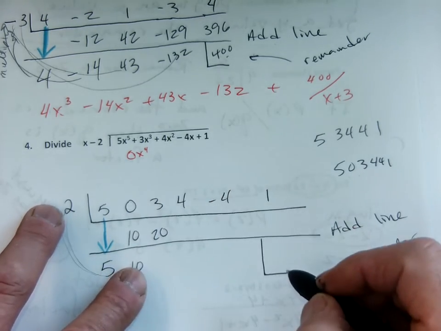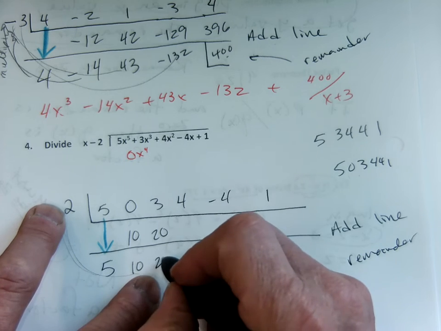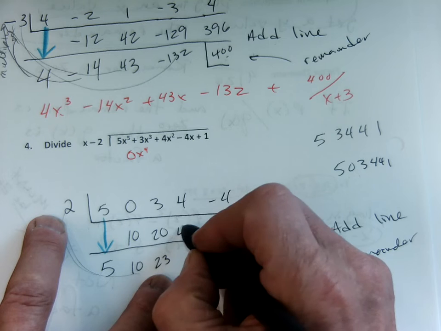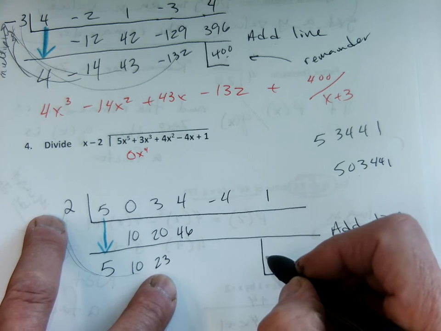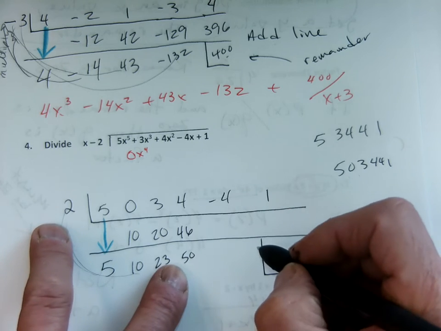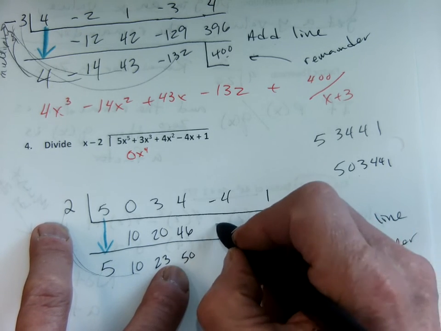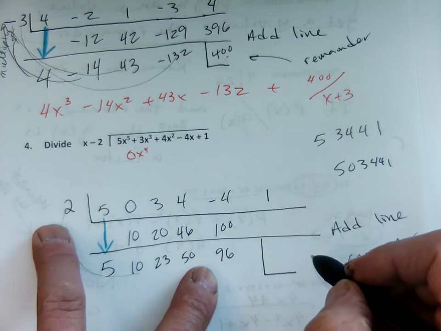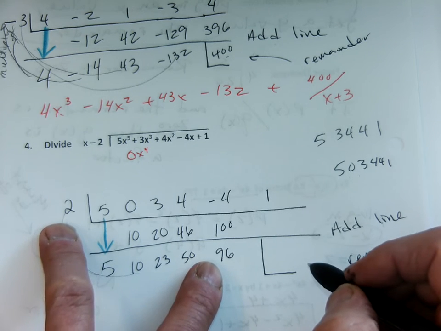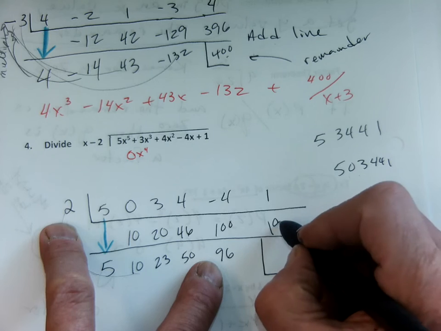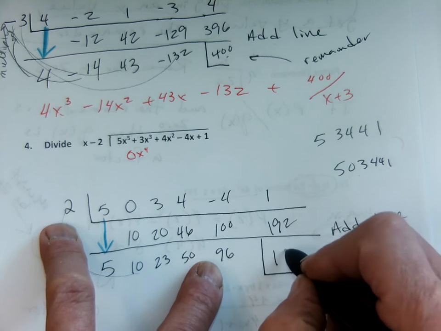Then 3 plus 20 is 23. And 2 times 23 is 46. And I get a 50. And then I get a 100. And then I get a 96. Multiply, and what's that? 192? I think so. 192. And then add.